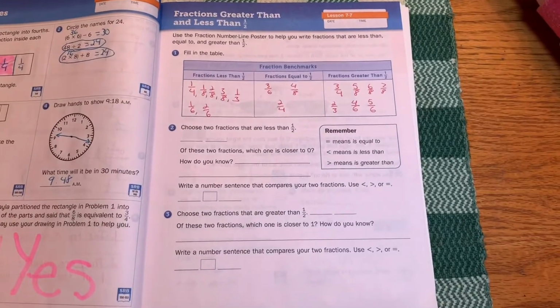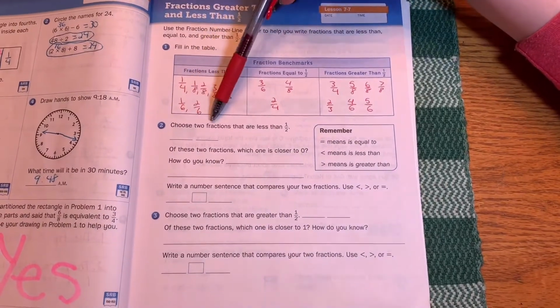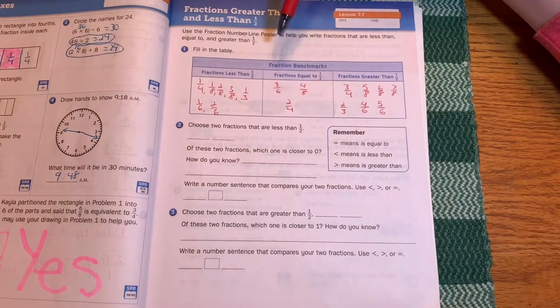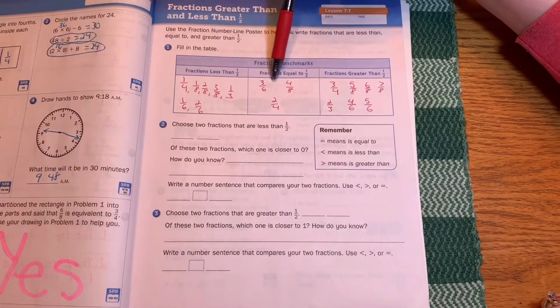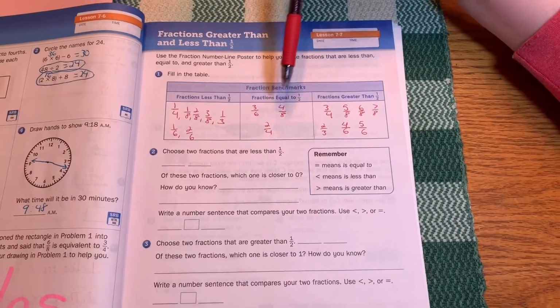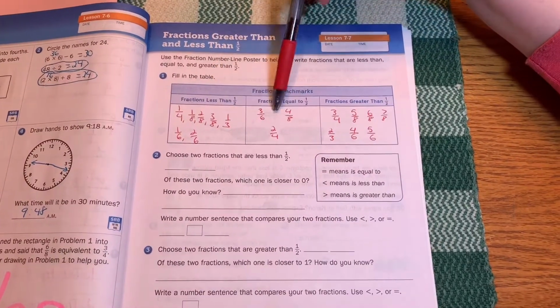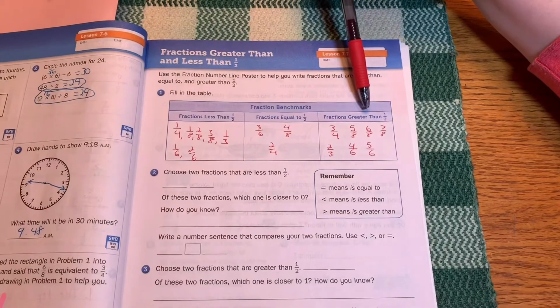All right, Liz, now for question 2, it says choose 2 fractions that are less than 1/2. I probably should back up, third graders, and tell you that Liz went ahead and wrote all the fractions that were less than 1/2, equal to 1/2, and greater than 1/2. So you should have had all of these as well, or at least a couple if you did not choose to write them all.